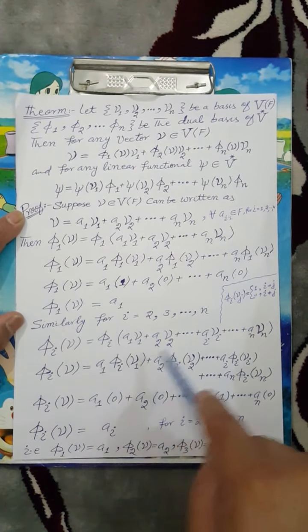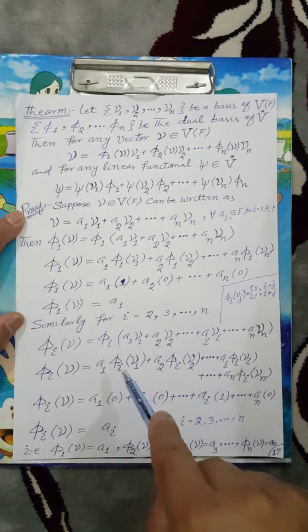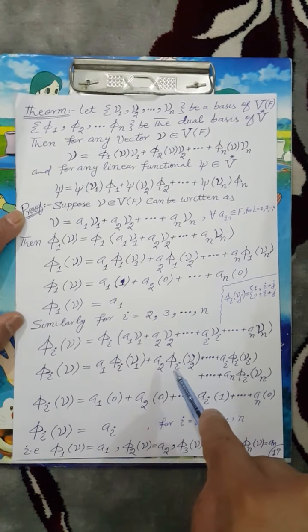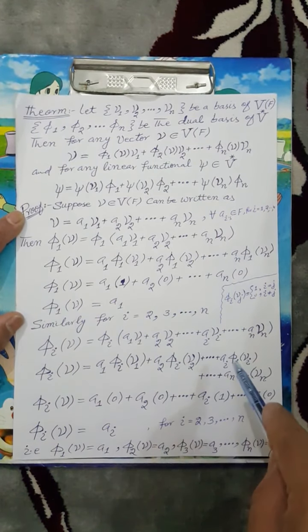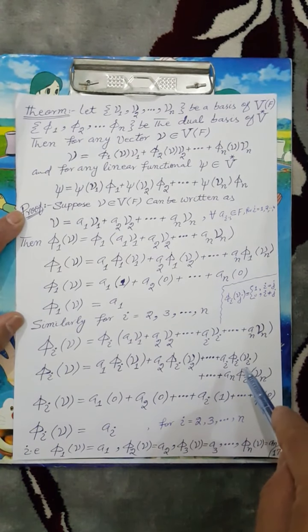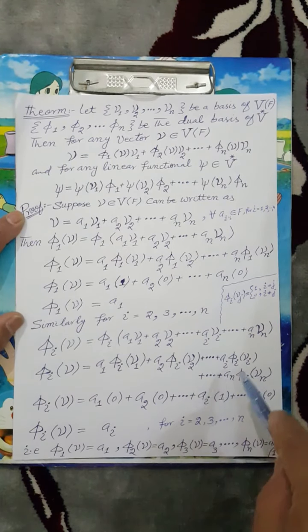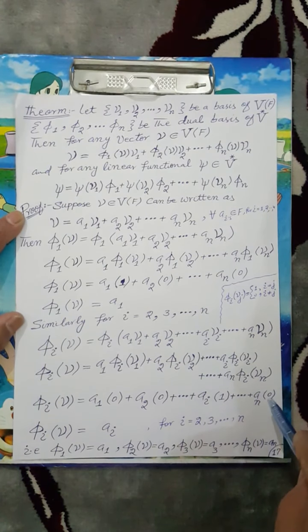According to the above definition, i is not equal to j, therefore the result of πi(v1) is equal to 0. In this case i is not equal to j, therefore the result of πi(v2) is also equal to 0, plus up to so on. In this case i is equal to j, therefore the result of πi(vi) is equal to 1, plus up to so on. The result of πi(vn) is also equal to 0.